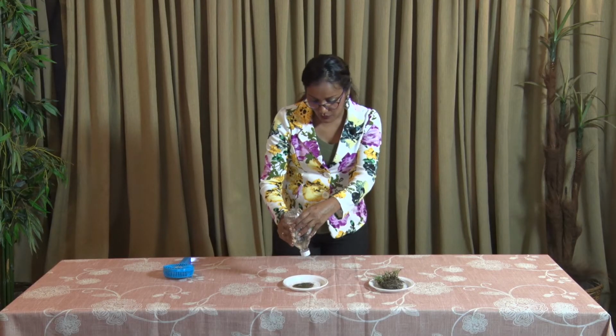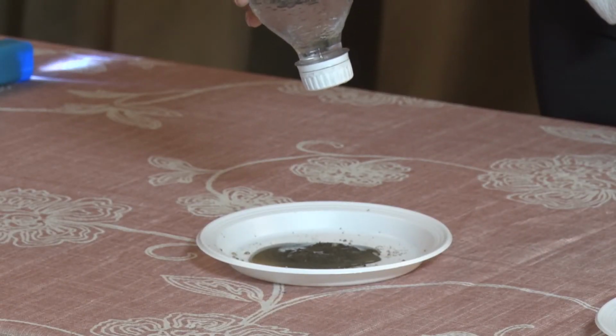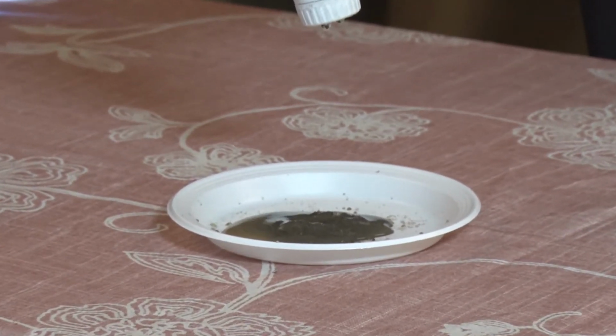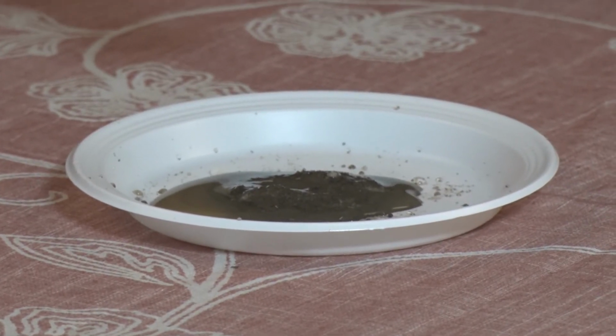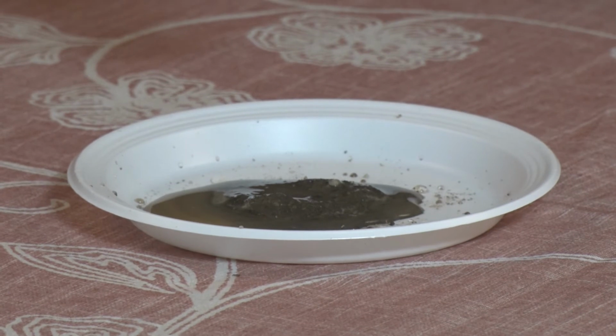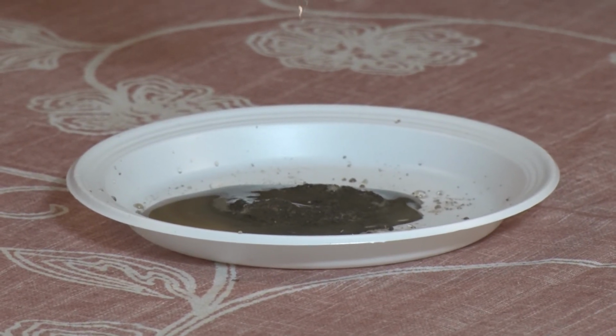If you notice, the water has made a hole in the middle of the soil because the soil is loose, so when the water touches it, it forms a hole there. Right? So when it forms this hole, eventually it will wash away the soil.